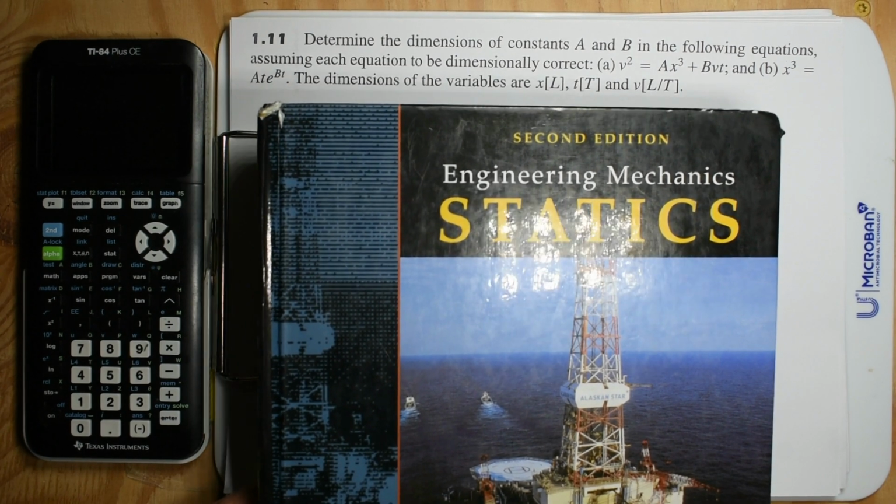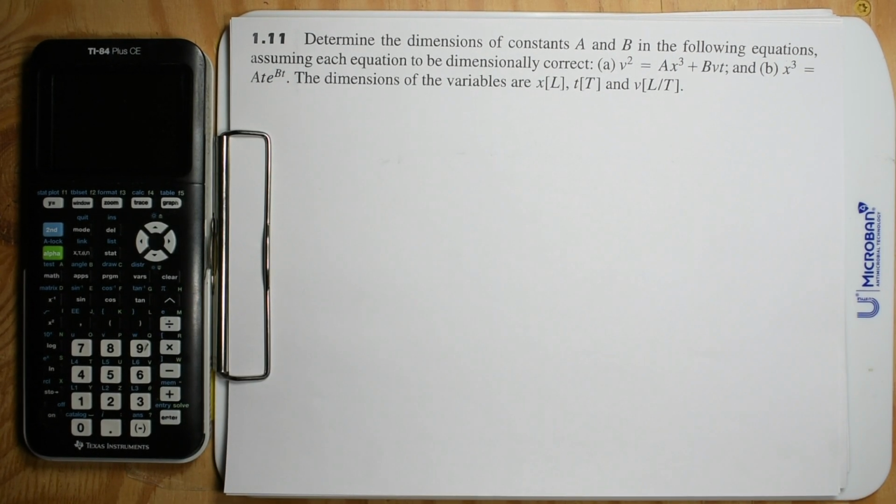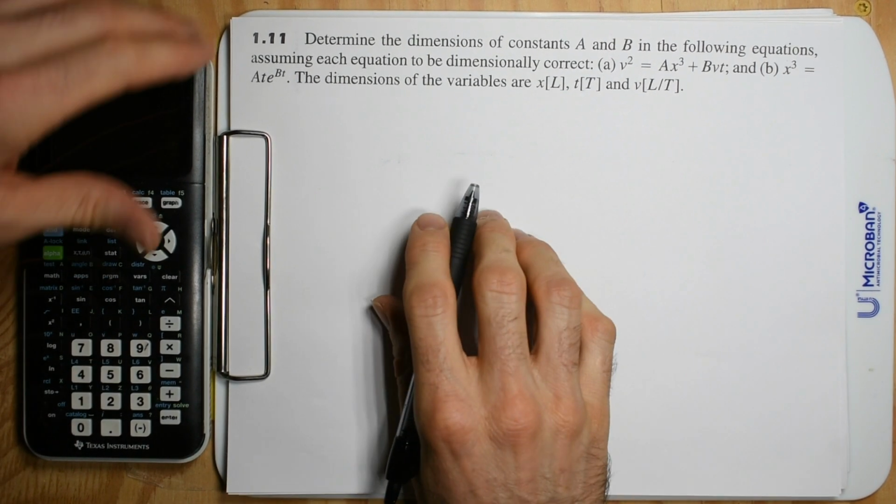Alright, statics. Chapter 1, this is problem 11. And hopefully we just kick this out pretty easily.